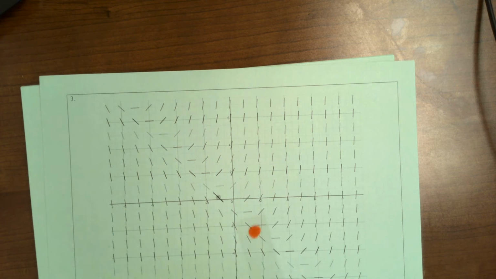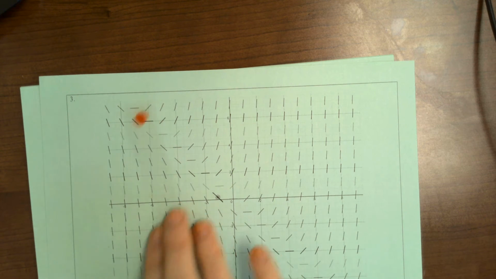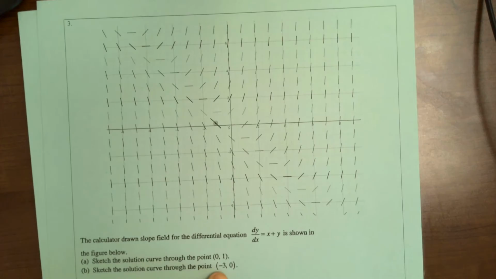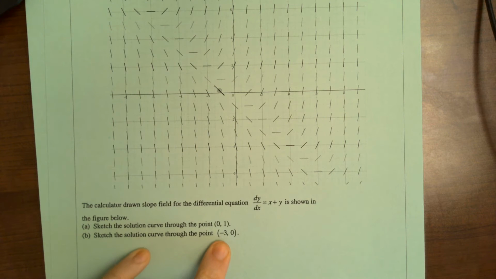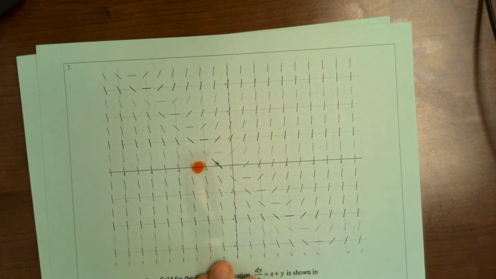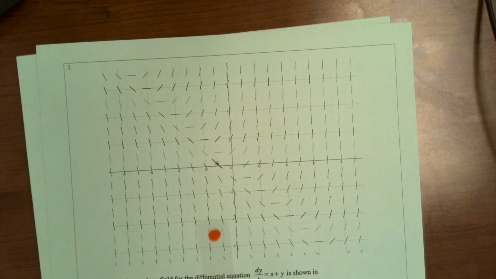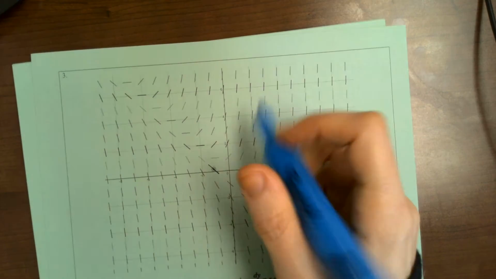So if I'm dropped on (0, 1), my graph's going to be looking something like that. Then they want me to sketch the solution curve through the point (-3, 0). If I were dropped on (-3, 0), the slopes would be taking me like that along the asymptote and then down there.